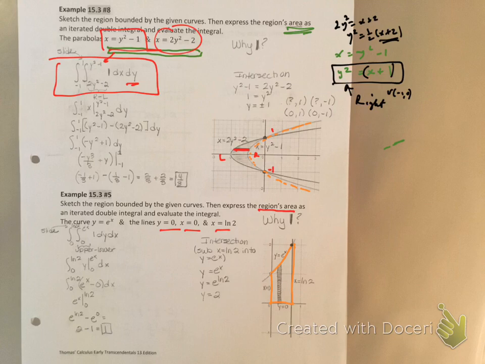The representative rectangle is going to be better if we do a vertical one, because if you did horizontal, let me show you quickly that you'd have a change in boundaries. You'd have the e to the x on the left side of the top one, and then you'd have the line, and then you'd have the two lines there.